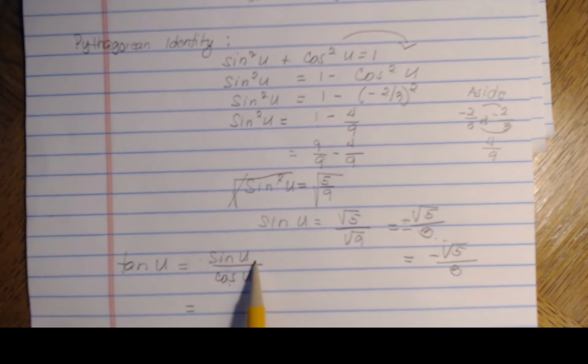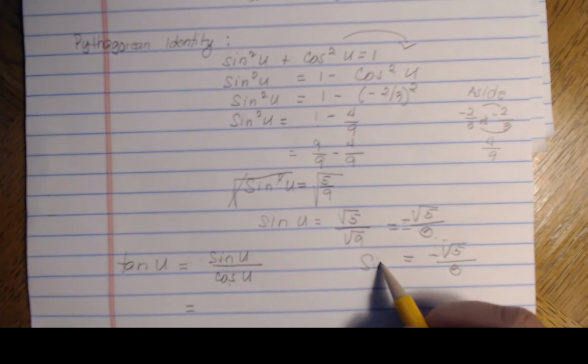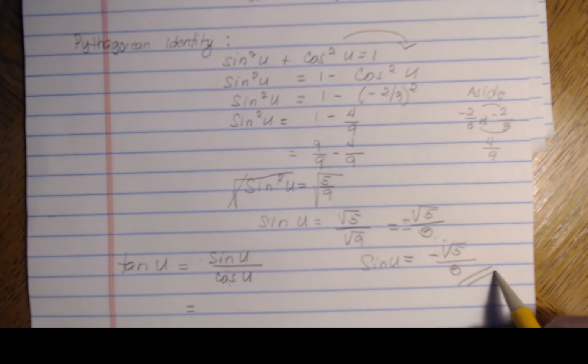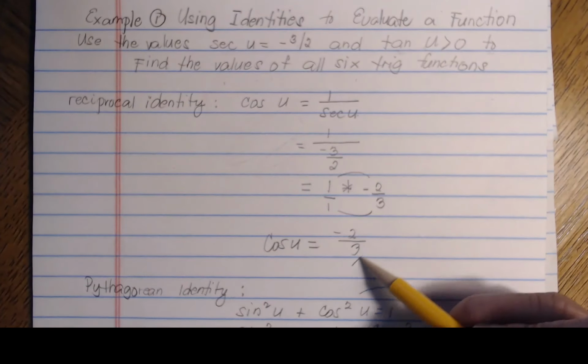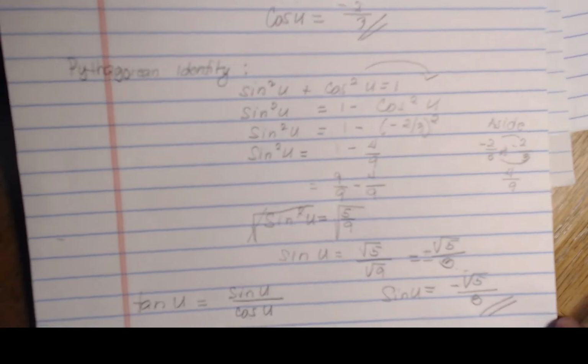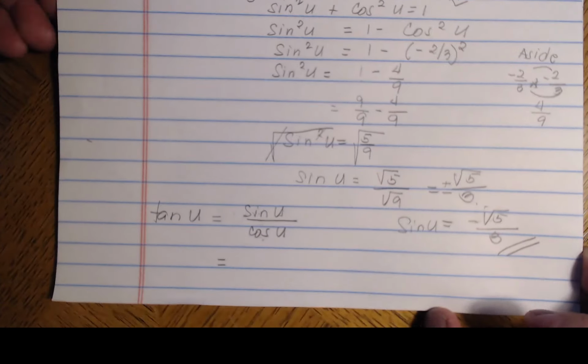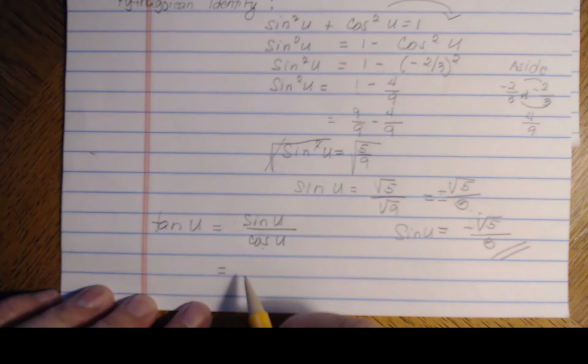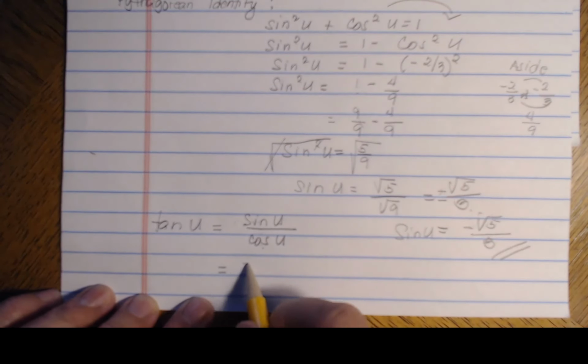So I have to pick sine as negative square root of 5 over 3. So plugging in sine, this is your sine, this is your cosine, so I'm dividing them. Negative divided by negative is equal to positive.